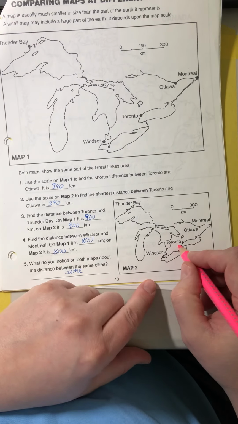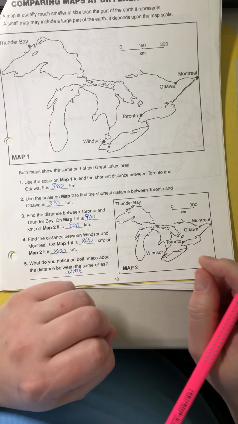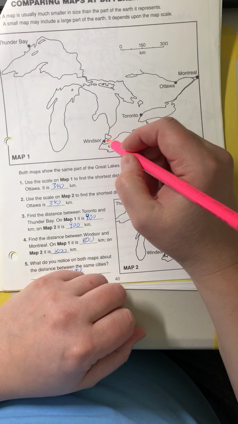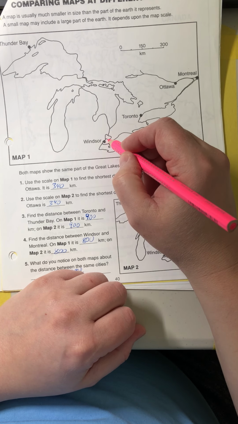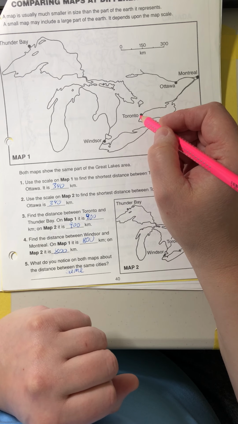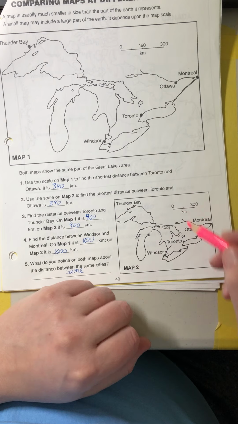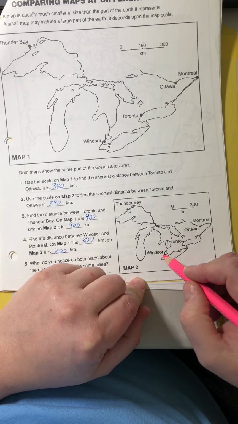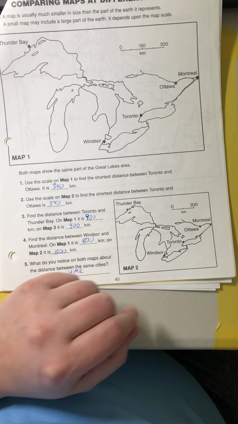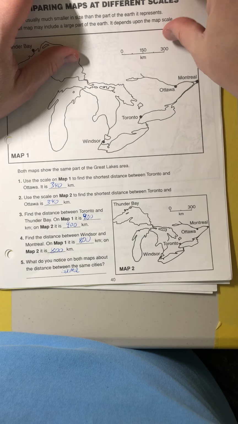So if you're measuring the distance between Toronto and Windsor on this map, it should be pretty close to the same distance between here. So if it's 800 kilometers on this map, it should be roughly 800 kilometers here. Now, you don't have to be too exact in the measuring. Round off to the nearest whole number, okay?